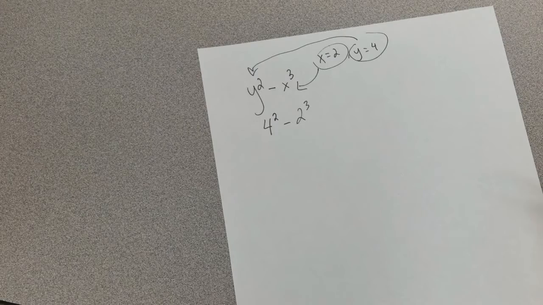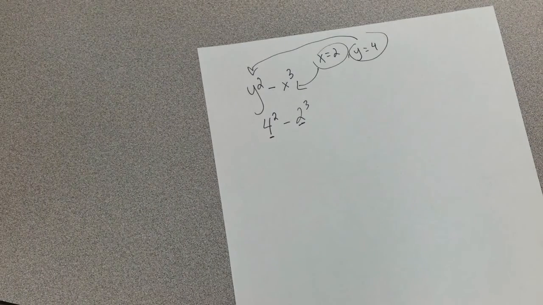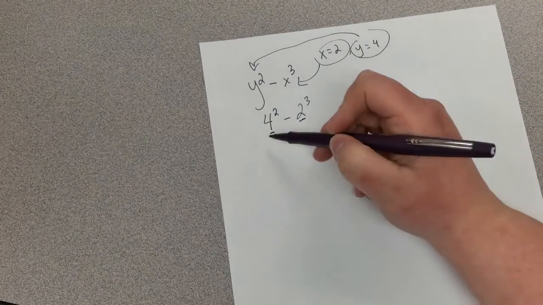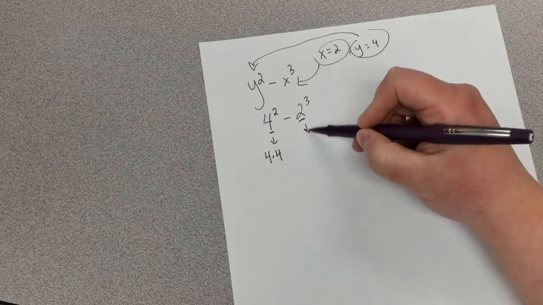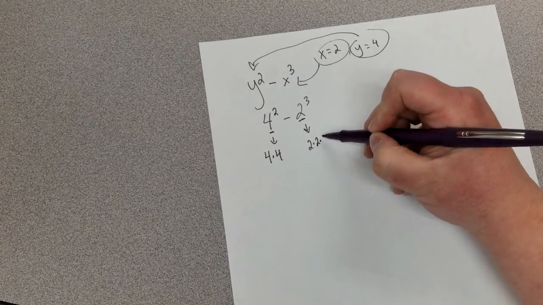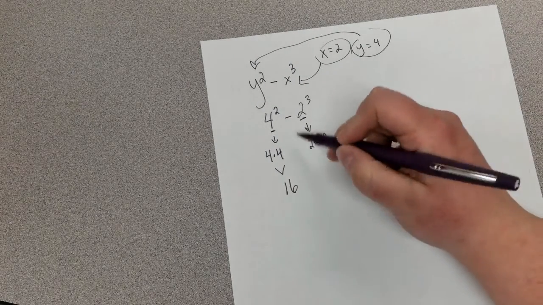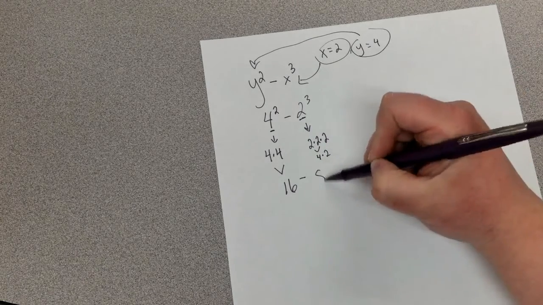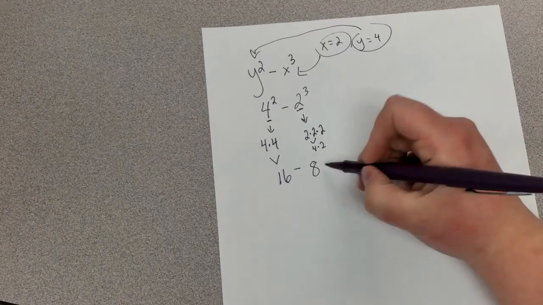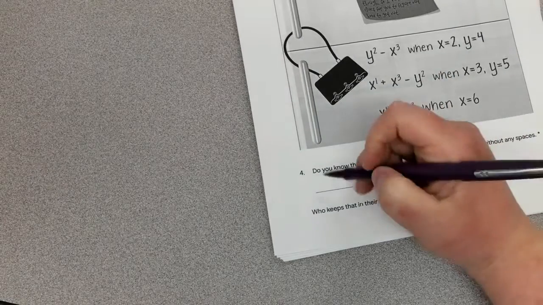Now, if you remember when we talked about exponents, you're taking this base number, that's what that's called, a base number, times itself, however many times are in the exponent. So for this one, I'm going to take 4 times 4, and for this one, I'm going to take 2 times 2 times 2. So 4 times 4 is going to be 16. I drop down my subtraction. 2 times 2 is 4, times 2 is 8. So I end up at 16 minus 8, which equals 8. So back to this first thing, what you're going to put in is an 8.